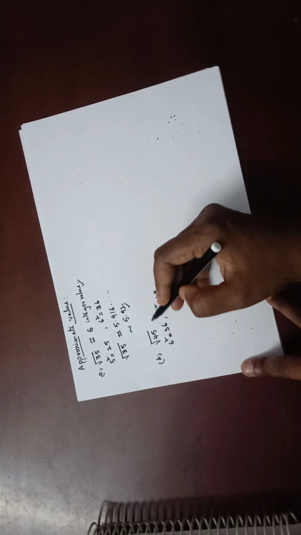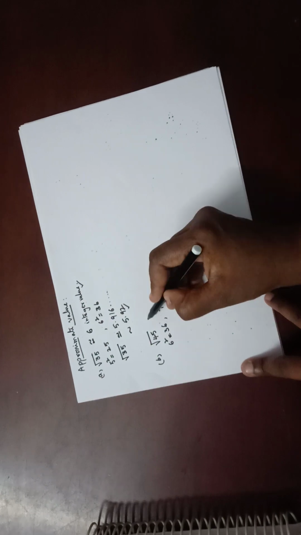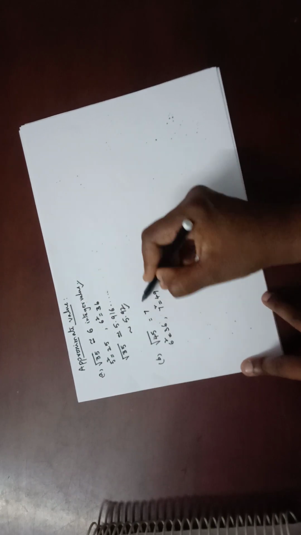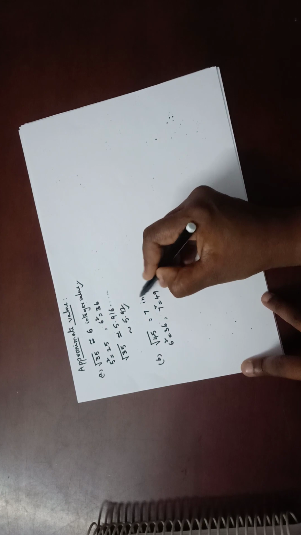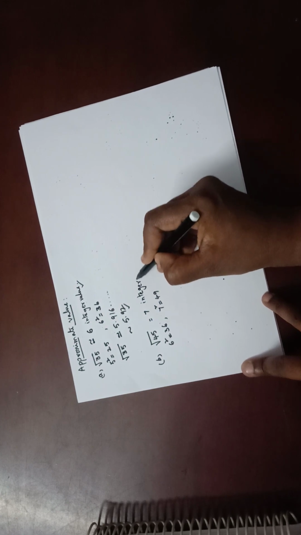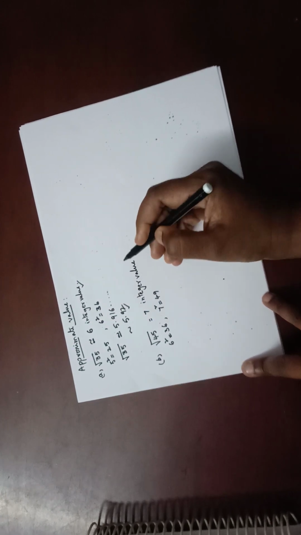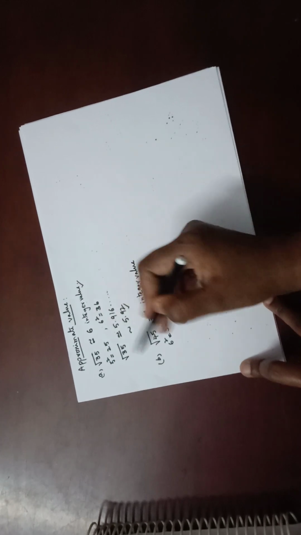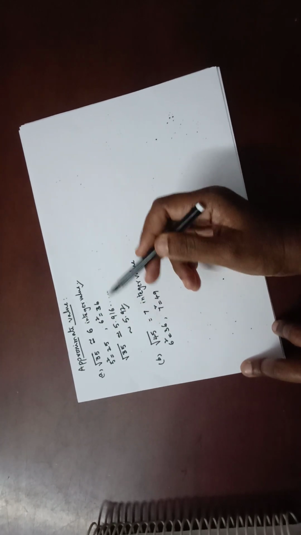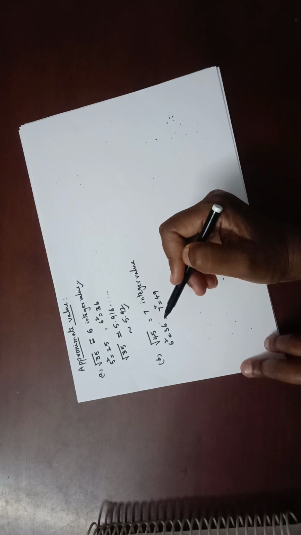So this 45 is nearer to 49, so the approximate value is 7. This is the integer value. Like that. If you take the decimal value, you get 6 point something.